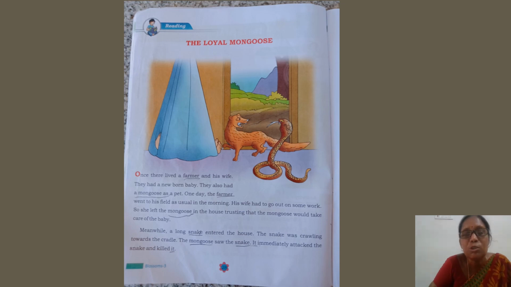Some people keep it as a pet animal. But we can't keep snakes as pet animals. So snake is a wild animal, because they don't live with us. They're dangerous. That's why we don't keep them with us, Amma. So what do we call them? Wild animals. Mongoose, dogs, we can keep as pets. We can keep the mongoose as a pet.